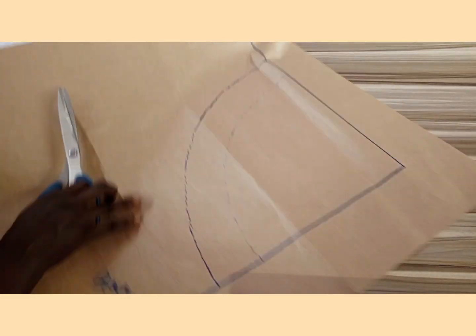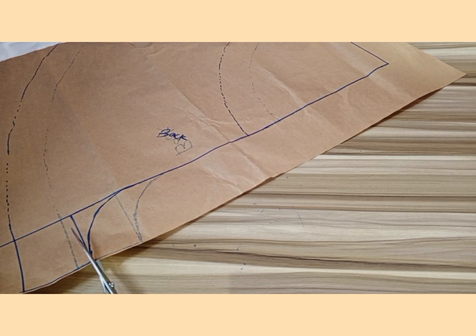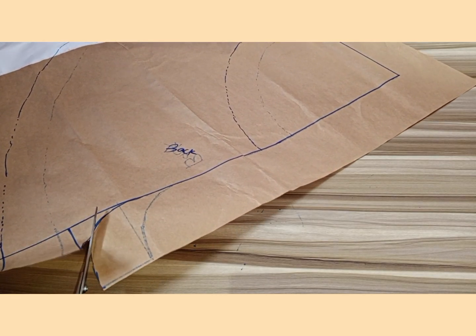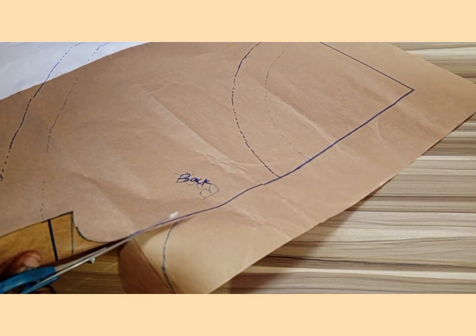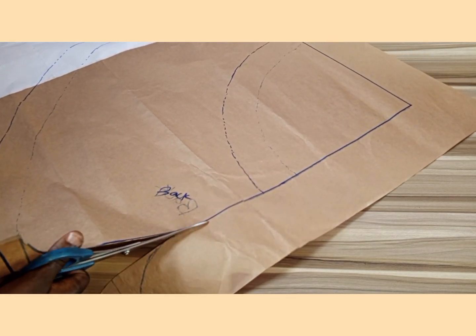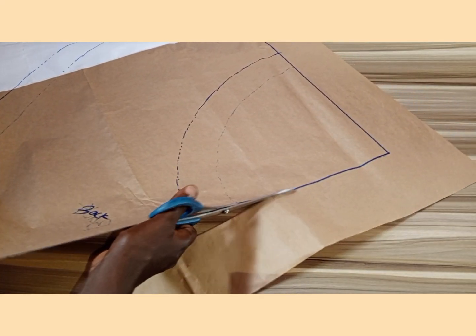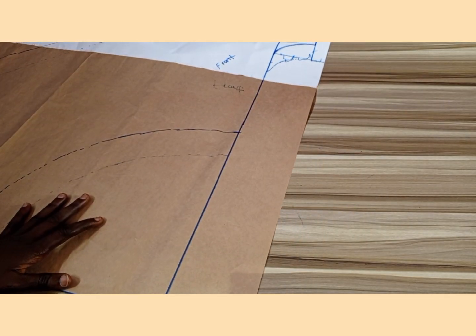So let me just cut out the pattern. I won't cut it entirely, because we will still have to modify it to achieve that style. So let me just cut it out, and I'll see you in part 2 of this video so that we can complete what we have started.